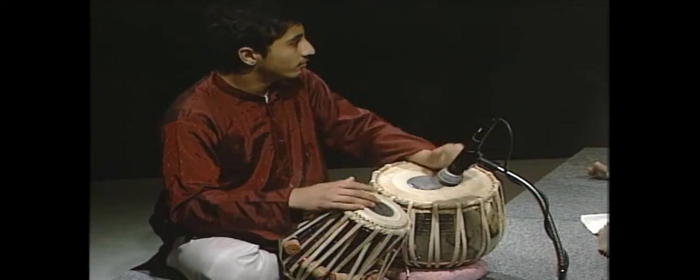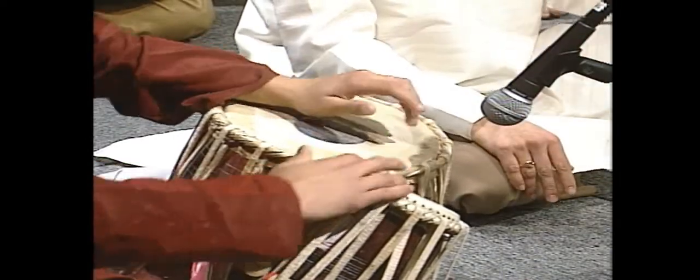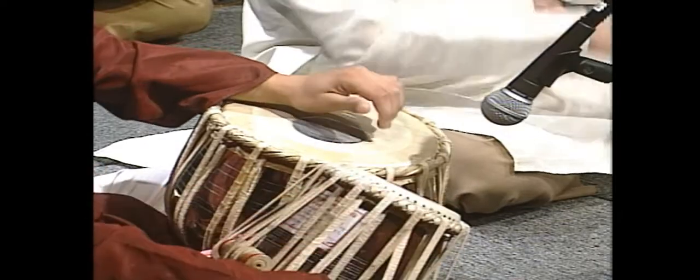Now on the tabla, each section of the drum produces a different kind of sound, and so each sound has a note associated with it, or a word or a syllable associated with it. Okay. So in the teen tal, you have 16 beats. So the 16 beats are dha dhin dhin dha dha dhin dhin dha dha tin tin ta ta dhin dhin dha. 1 2 3 4 5 6 7 8 9 10 11 12 13 14 15 16 1. Back to 1. Kya baat hai.